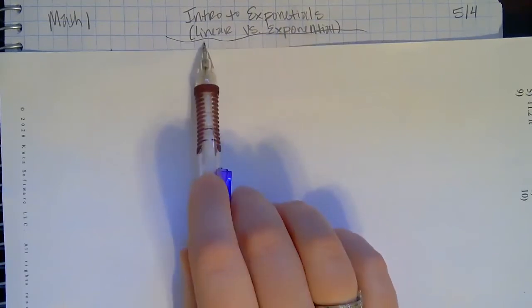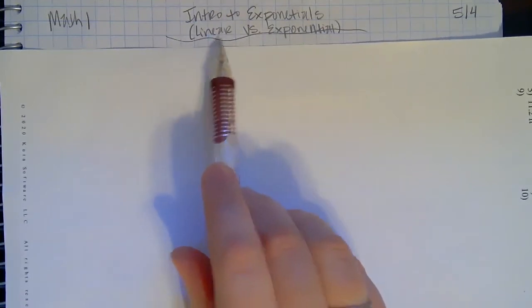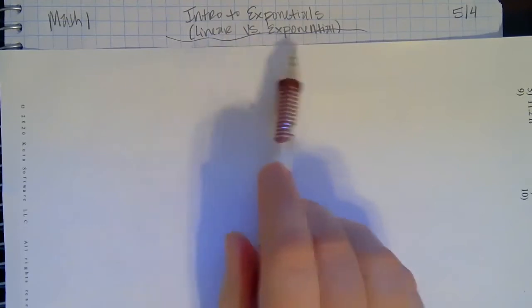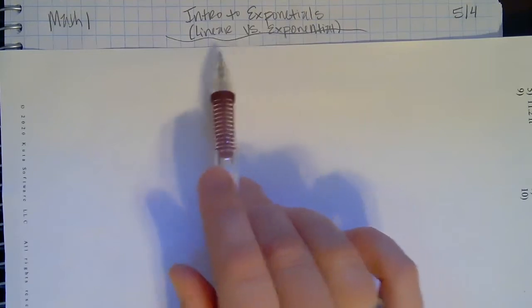Now remember, sequences can only be like first term, second term, third term, fourth term, nothing in between, has to be a list of numbers, versus linear and exponential functions can be any number. Okay, so I'll show you what I mean by that in just a second, but they follow the same pattern. Okay, so let's just kind of look at some of their similarities and differences.